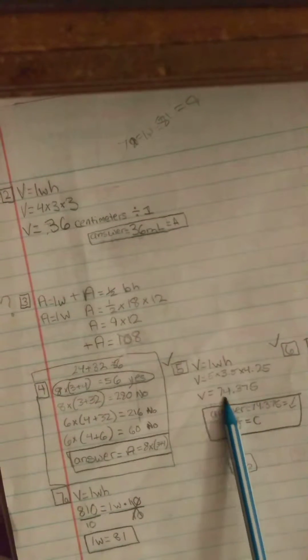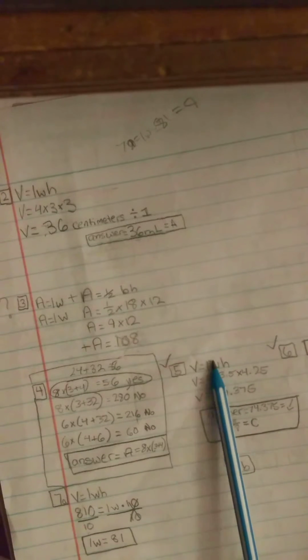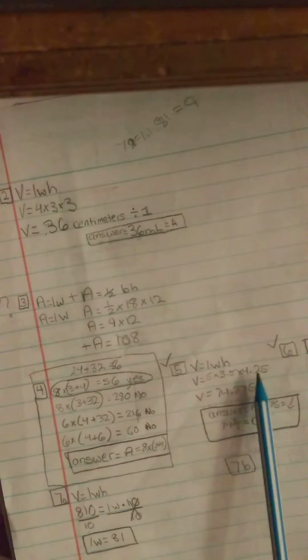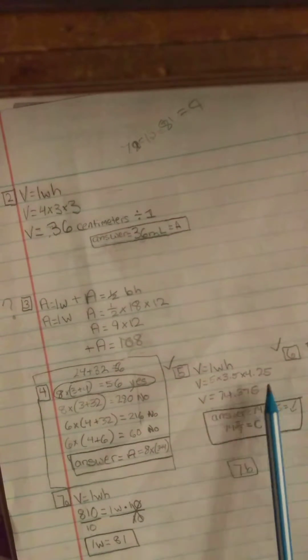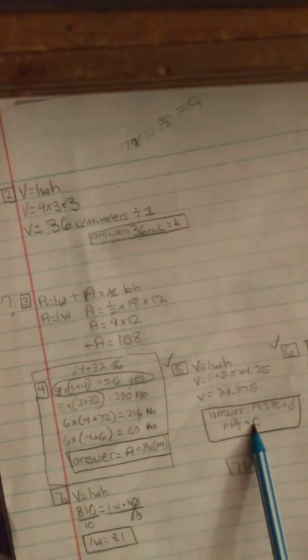Now you can learn what it is. You can do it backwards. V equals LWH. That means that's the length, that's the width, and that's the height. This also means that this is 3.5, and this is 4 1/4. This is just a whole number. And C is the answer.